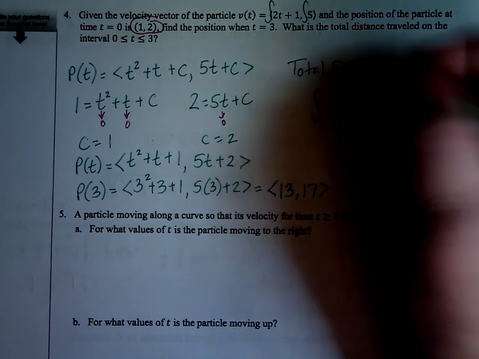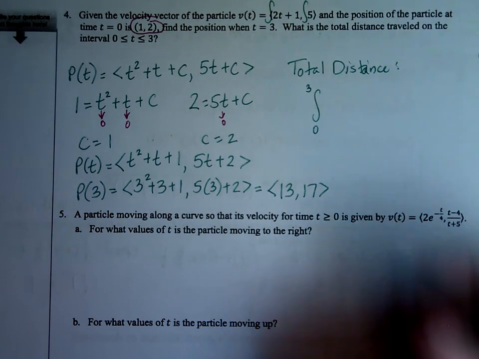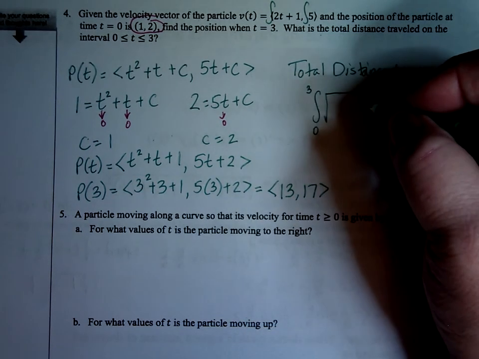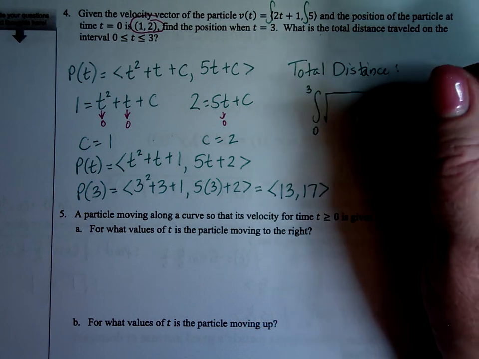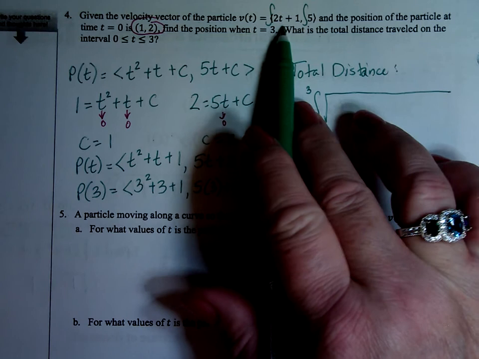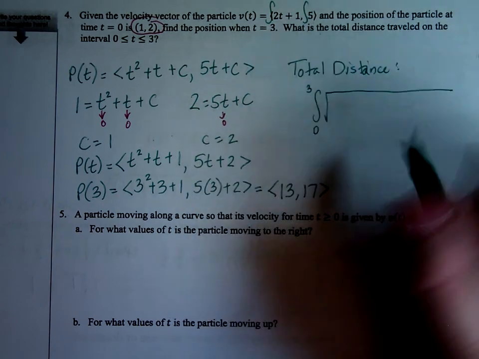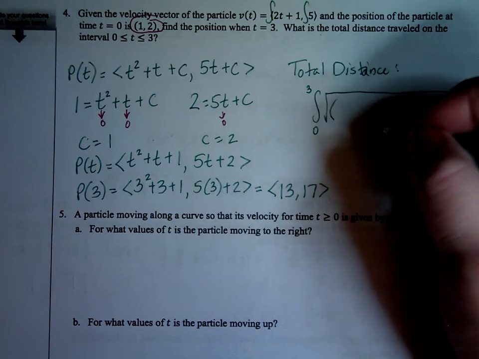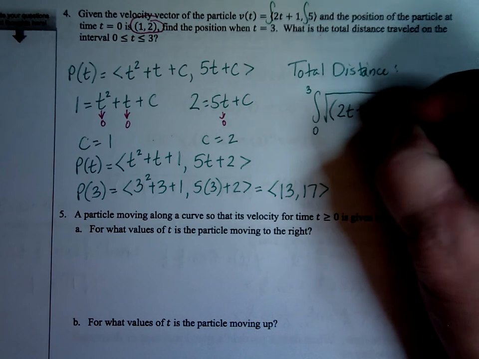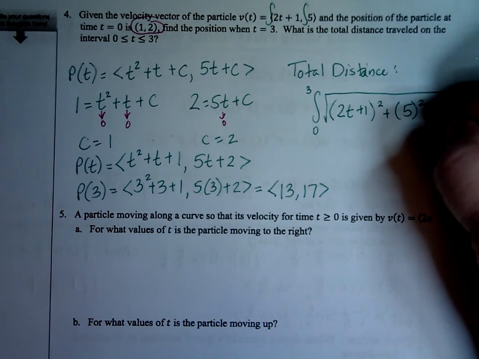I want to know where it is at t equals 3. So 0 to 3, the integral a to b of the square root of the first derivative squared plus the second, the first derivative. I'm going back to my velocity vector, and I'm using these two values in it. So I don't need the position anymore. I need 2t plus 1 squared plus 5 squared, with respect to t, so dt.